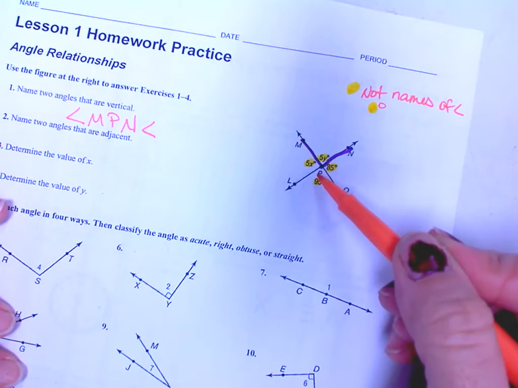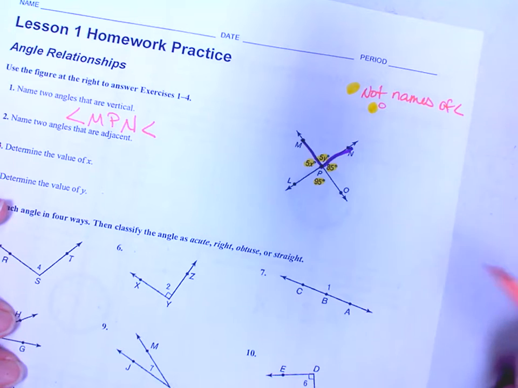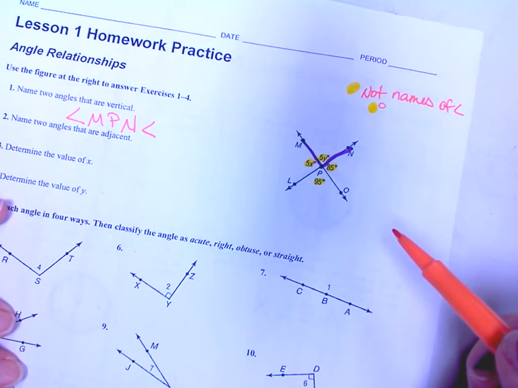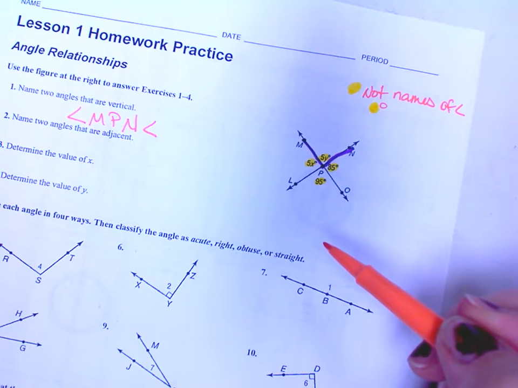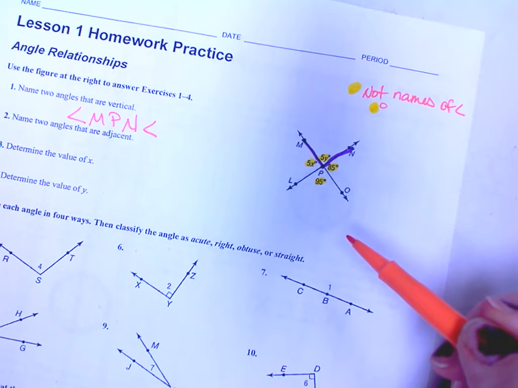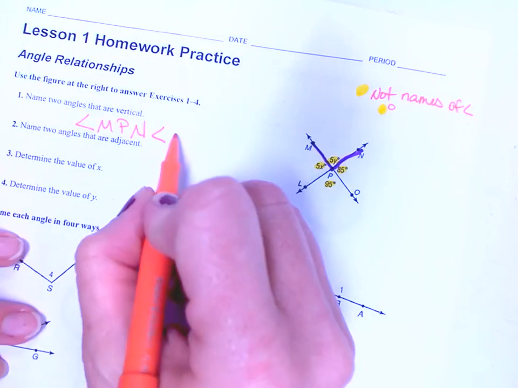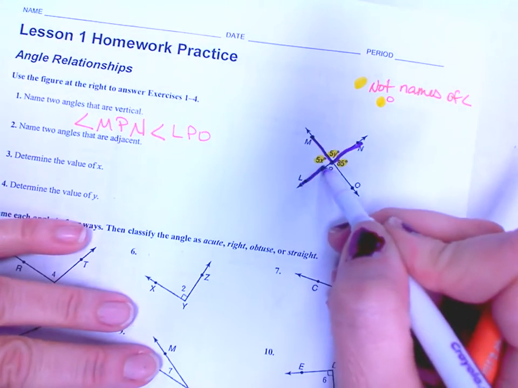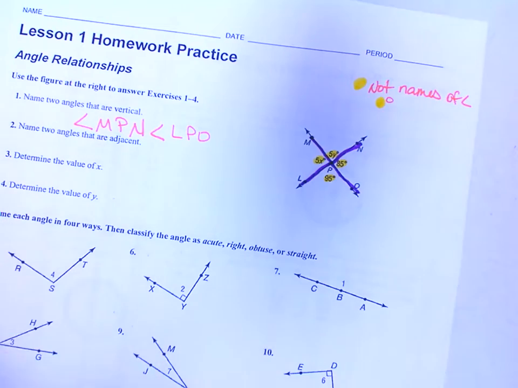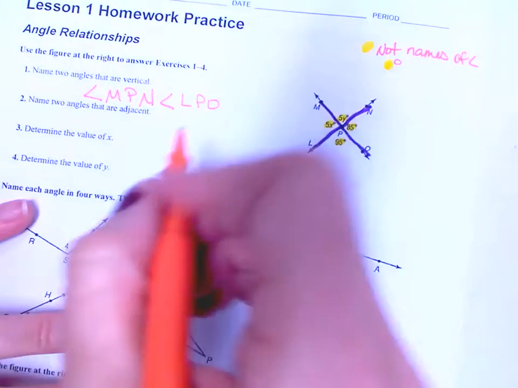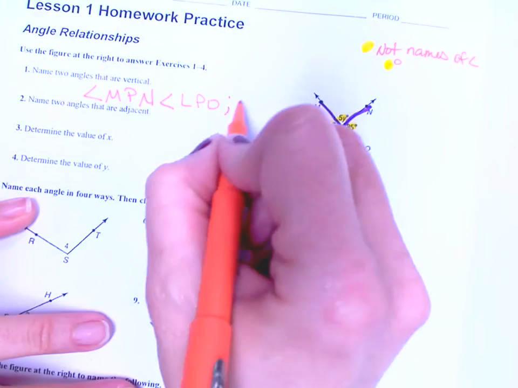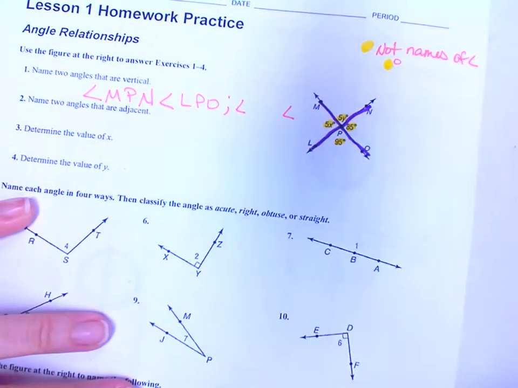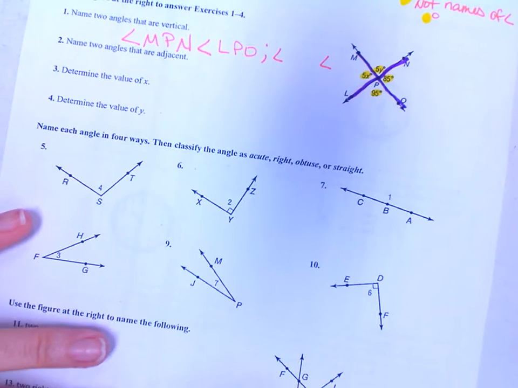I could label this one as just angle P down here, but we need to label them using all three letters. Angle L, P, and O. And then you have two other vertical angles. That's one set. And list the next set by using all three letters.